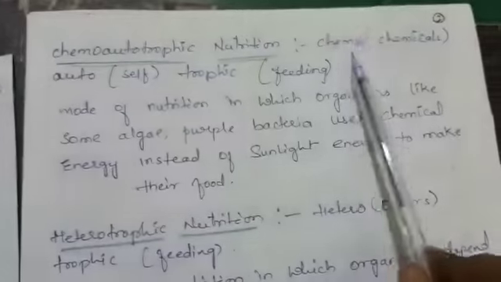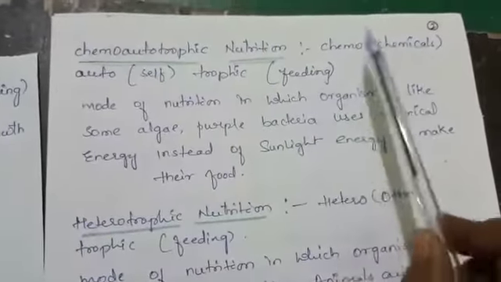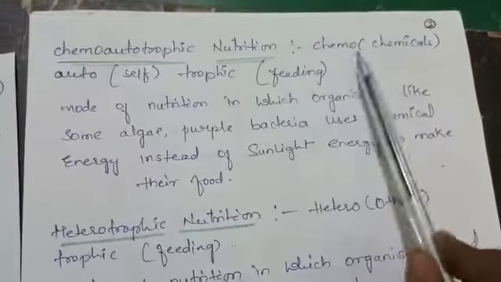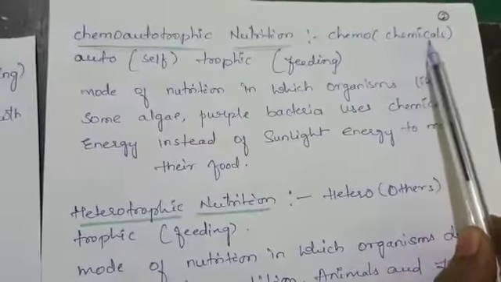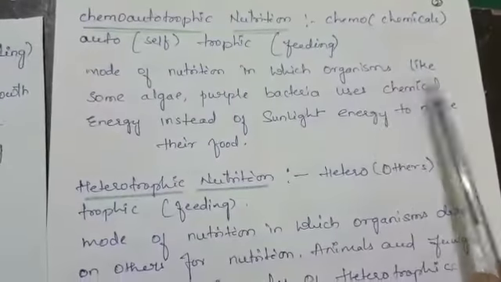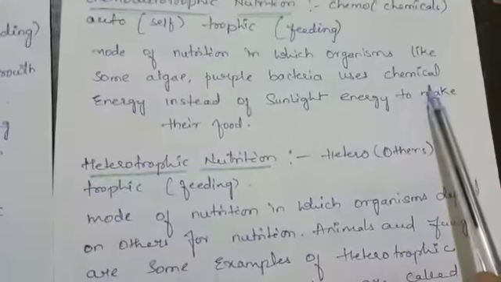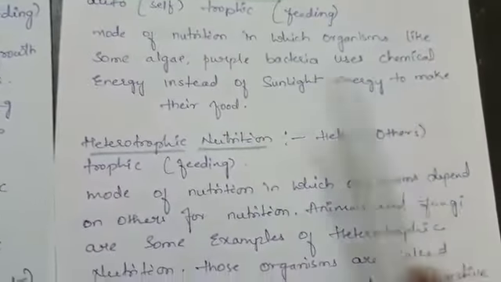Now coming to chemoautotrophic nutrition. Chemo means chemicals. Auto means self and trophic means feeding, means in this type of nutrition the organisms feed in the presence of chemicals. It is a mode of nutrition in which organisms like some algae and purple bacteria use chemical energy instead of sunlight energy to make their food.